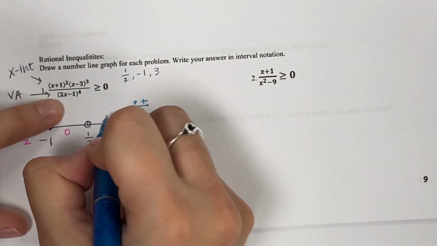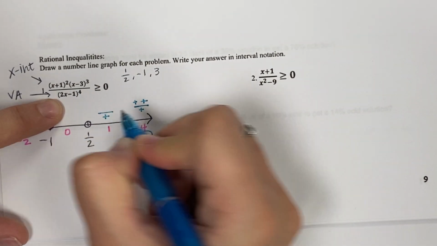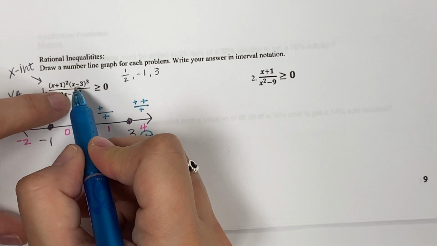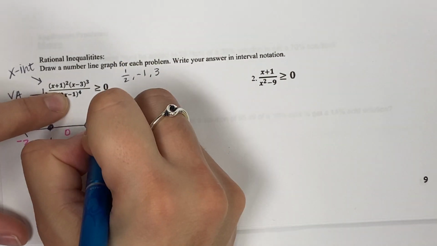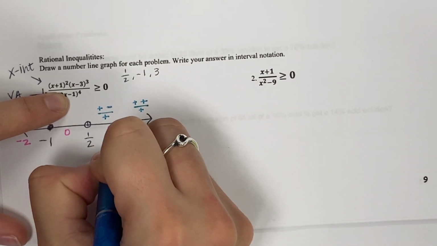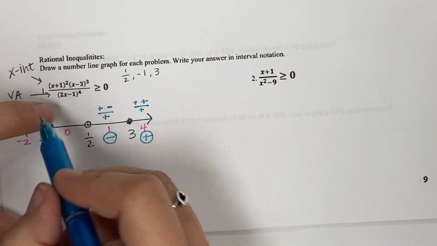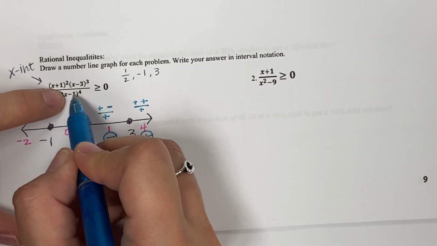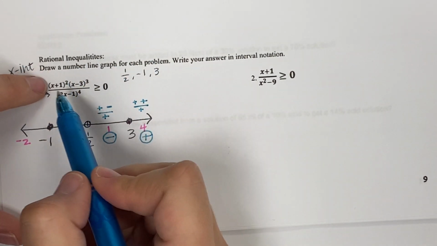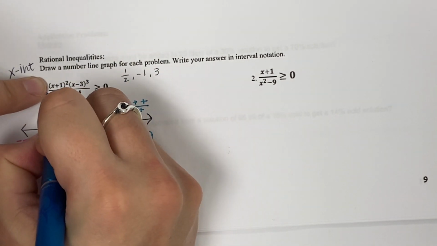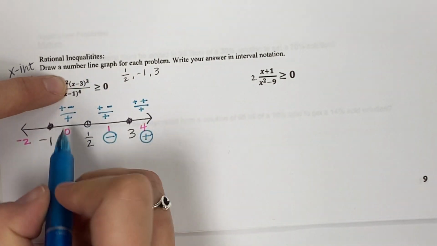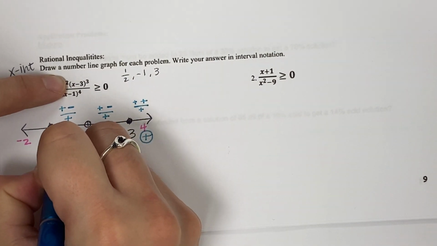If I plug in a 1, 2 minus 1 to the 4th power will be a positive number. 1 plus 1 is positive, squared is still positive. 1 minus 3 is negative, cubed still keeps it negative. So this whole section, since you have a negative, is negative. Plugging in a 0: 0 minus 1 is negative 1, but a negative to an even power becomes positive. Plug in a 0 here, 1 squared is a positive. But plugging a 0 here, a negative cubed is still negative. So again, this whole section will be negative.